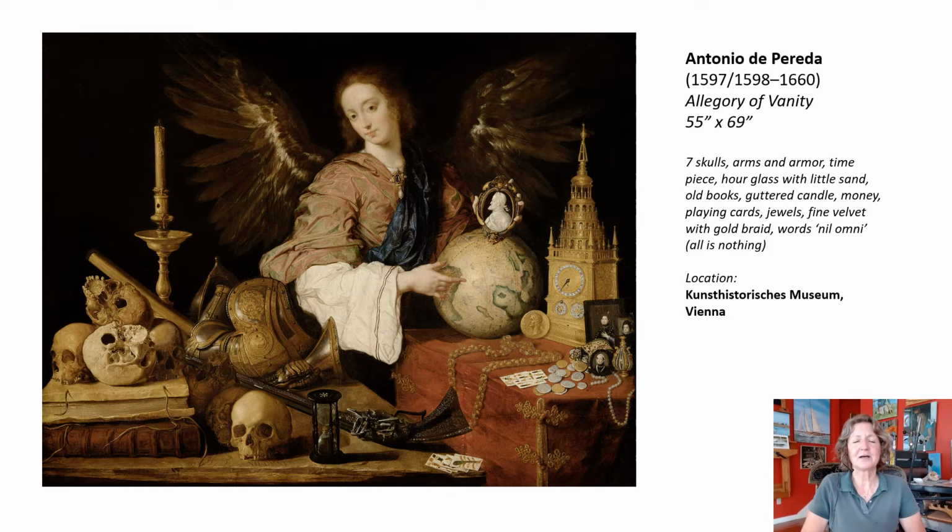Now we've got this amazing painting that I use as an example of a really over-the-top vanitas painting. This is Allegory of Vanity, and it's chock full of various different symbols. Seven skulls, playing cards, jewelry, armament and armor, the candle, timepieces and hourglass. It's almost out. It goes on and on. This is an extraordinary piece to look at up close, and I would love to be able to see it in person, although I've only ever seen a very high resolution image online.